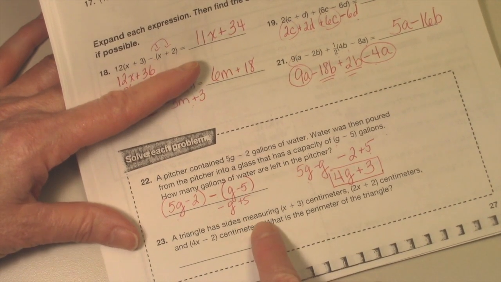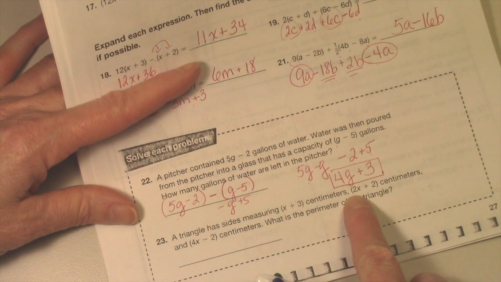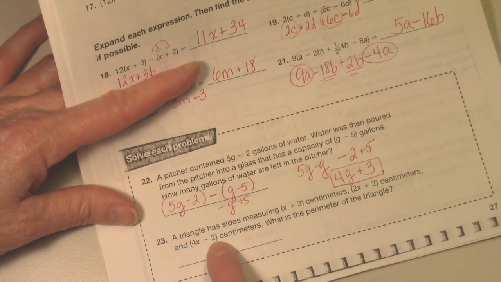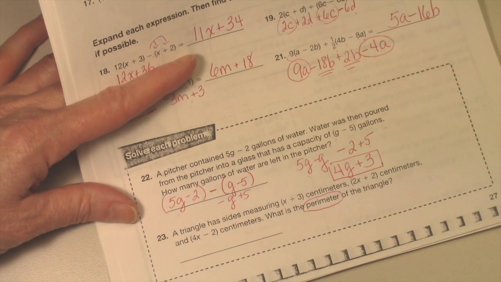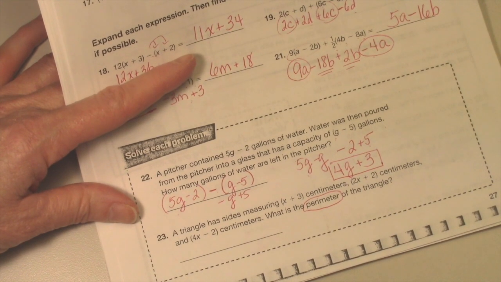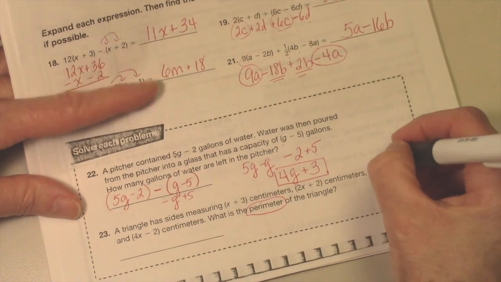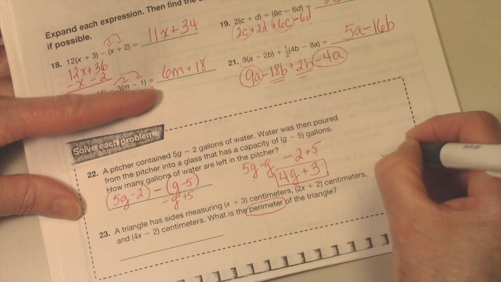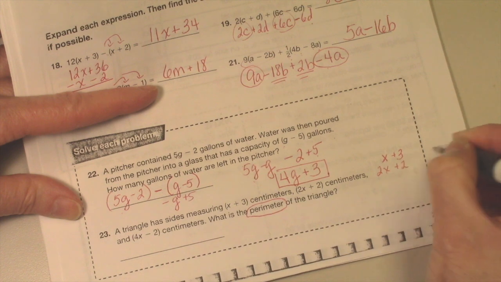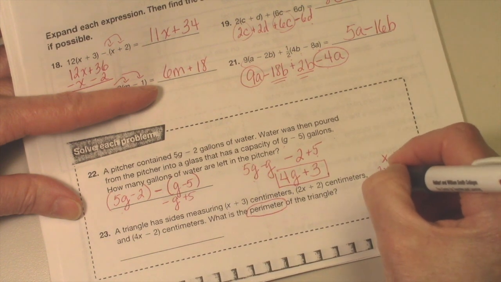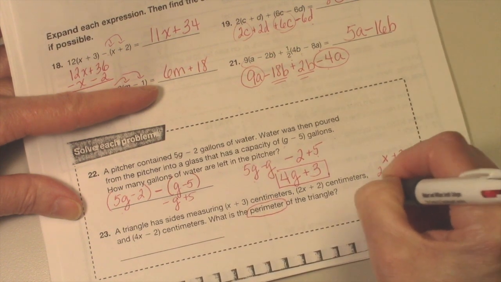A triangle has 3 sides. One side is this, the other side is this, the other side is that. What is the perimeter? Remember, perimeter means add them all the way up, distance all the way around. So I'm going to put them out here. I got x plus 3 is one side. I have 2x plus 2 is another side. And I have 4x minus 2 is the third side.